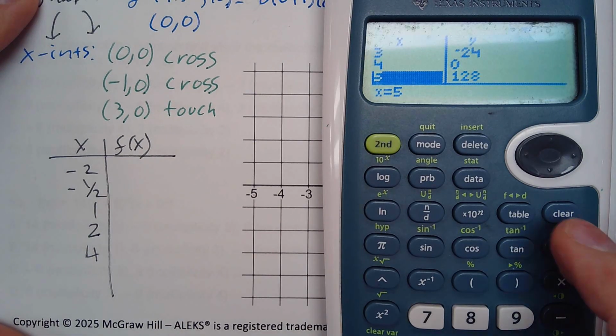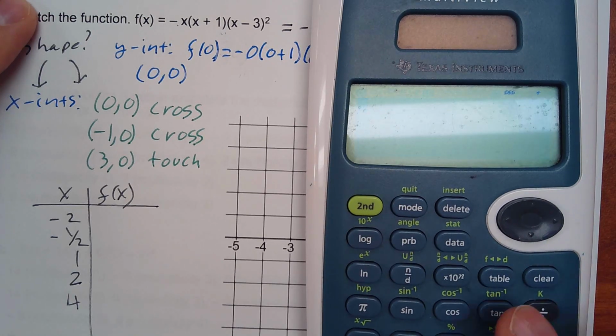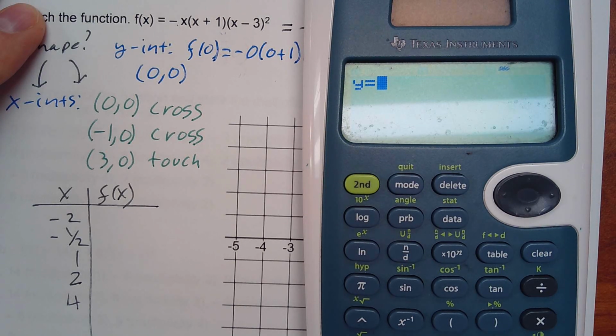Okay, so let's go ahead and quit out of this. And let's go back into our table. I want to clear this. And I'm going to type in negative x, parentheses, x plus 1, close parentheses, parentheses, x minus 3, and now I'm going to be squaring it.